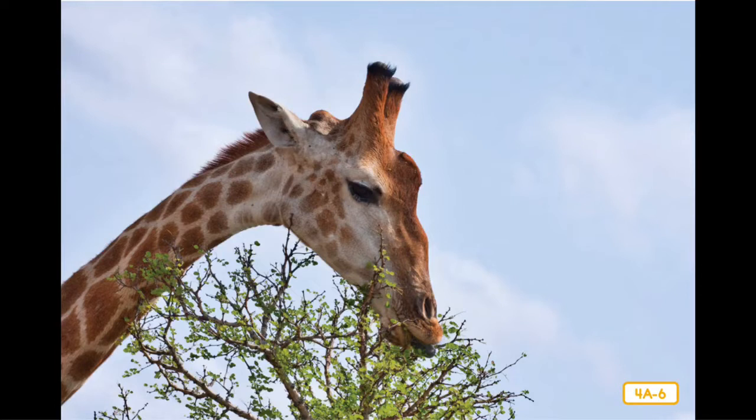Not only are giraffes' tongues long, they're also very tough. It is a good thing, too, because the twigs of the acacia tree are covered with sharp thorns that the giraffes eat along with the twigs and leaves. Which word best describes giraffes? Omnivores, carnivores, or herbivores? The answer is herbivores.